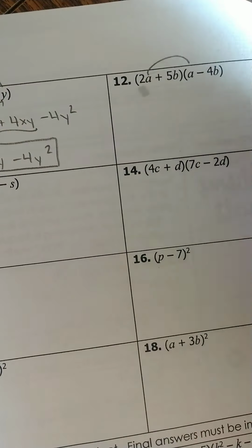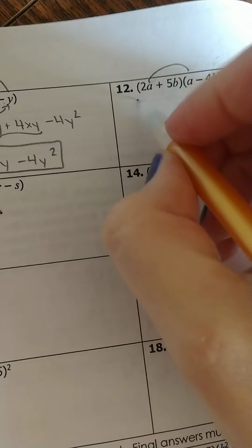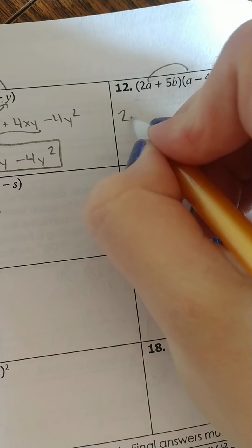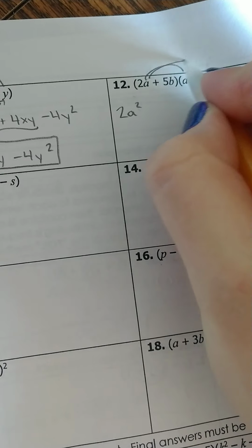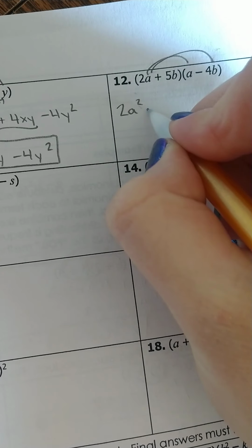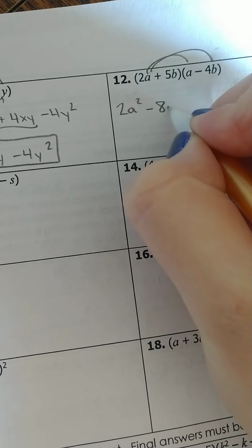Number 12, the pencil lead. You've got 2a times a, which gives you 2a squared. Then you've got 2a times a negative 4b. That gives you a negative 8ab.